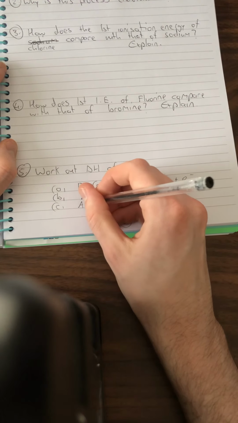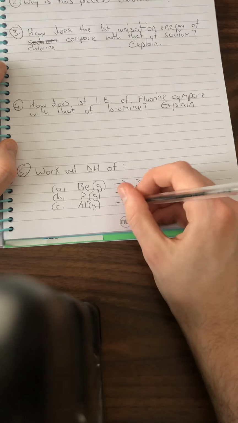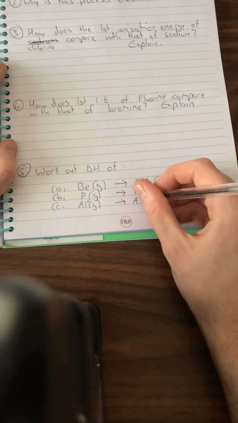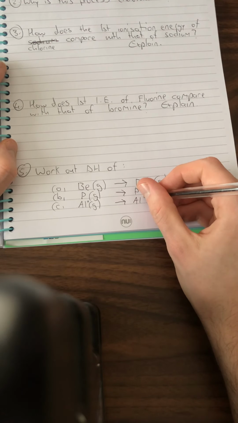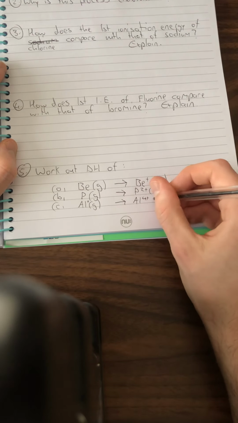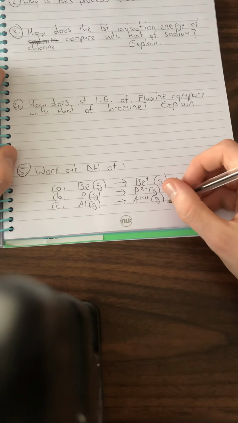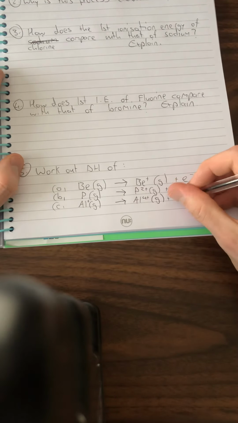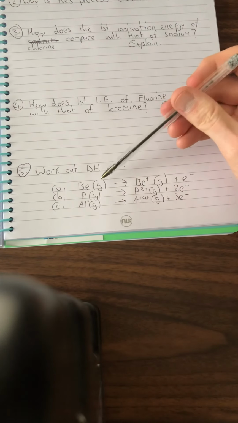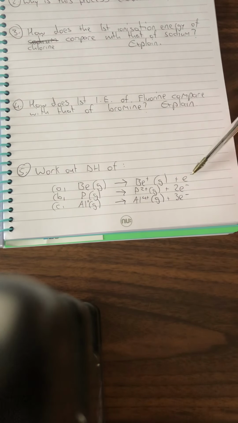Al plus going to Al... let's go for that actually. So Be in the gaseous state going to Be plus in the gaseous state plus an electron.